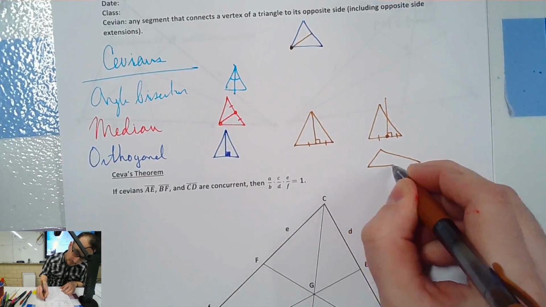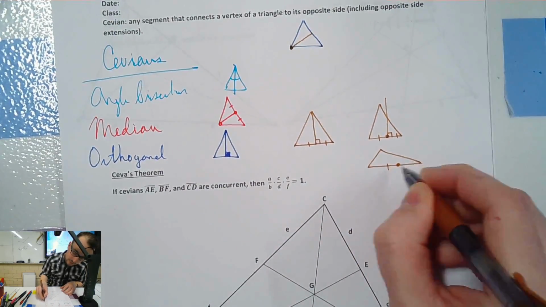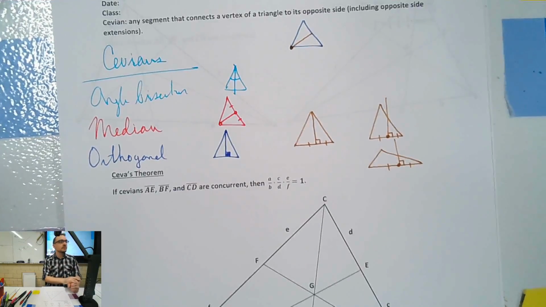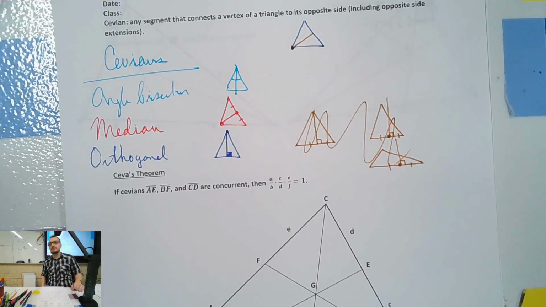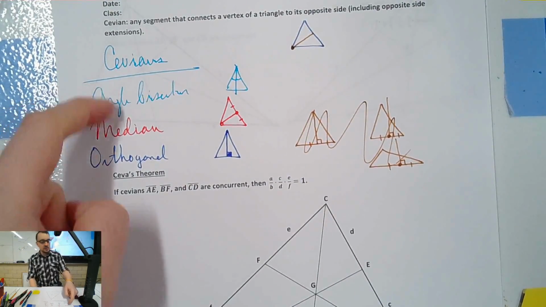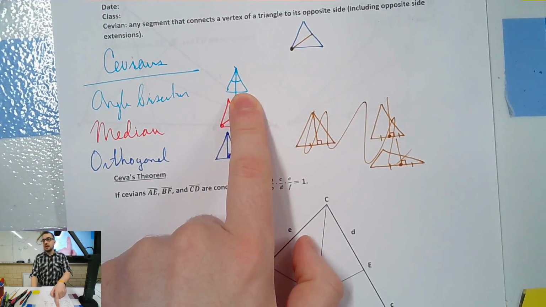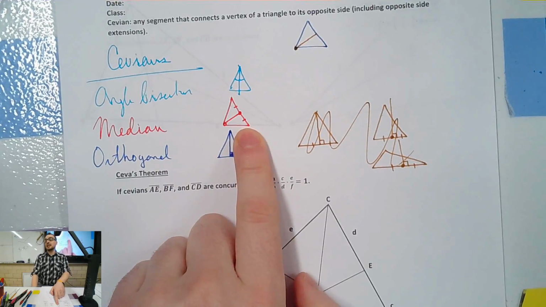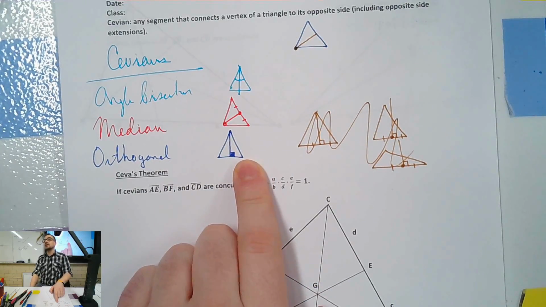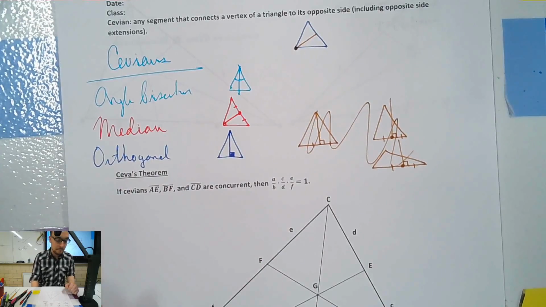Here's a triangle. Halfway point's here. Perpendicular bisector's there. Not a Cevian, right? Doesn't go from vertex to the opposite side. We cool with that? So perpendicular bisectors don't count. But Cevians are any of these 3. They're just special Cevians, right? A Cevian that bisects an angle, a Cevian that cuts the side in half, a Cevian that hits the other side at 90, right? That's what these are.